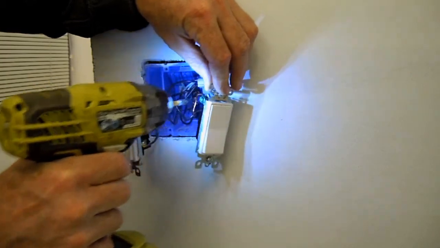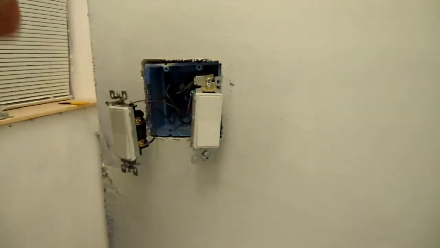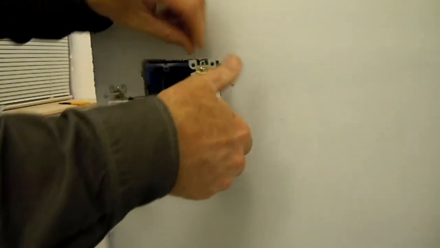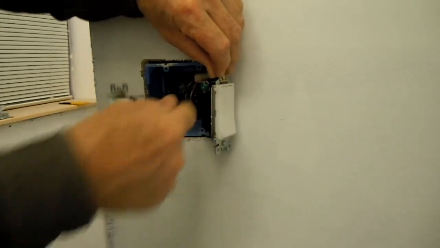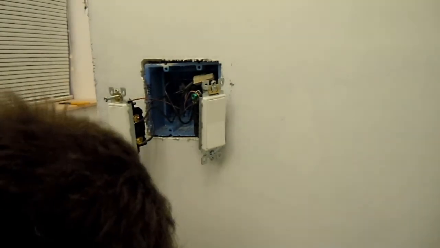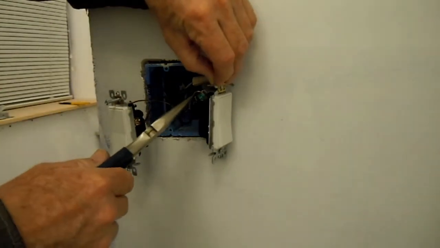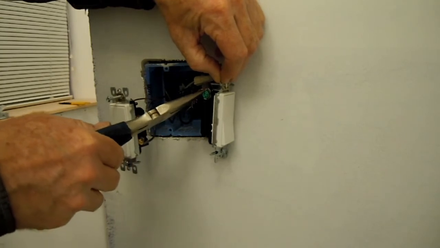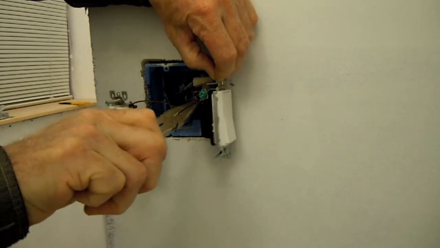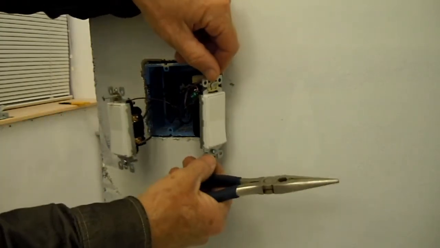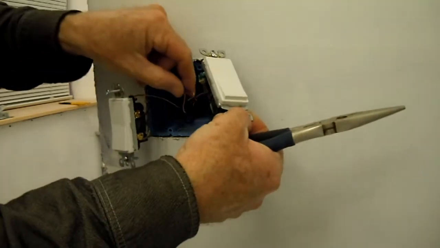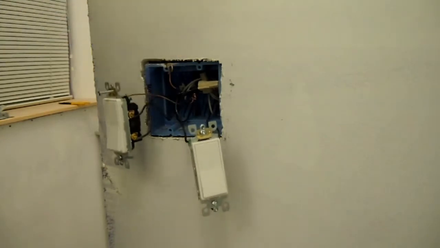It has your ground. Let me take that off so I have a little better access here. Let me see here. I'll use my needle nose pliers to get in here and get this ground off. The normal course of action is to remove the hot wire first, because that's the one that produces the danger.